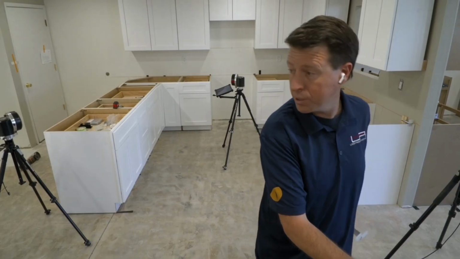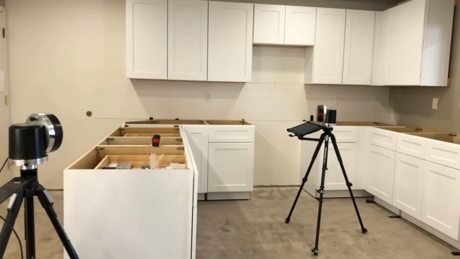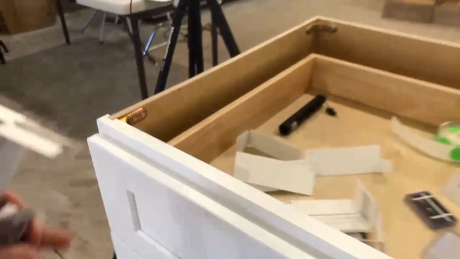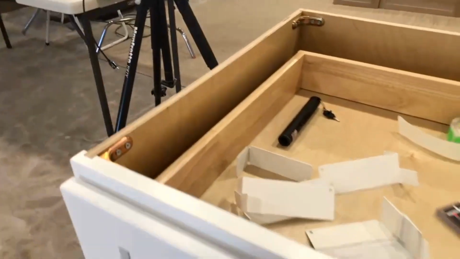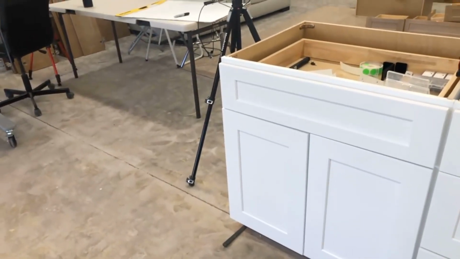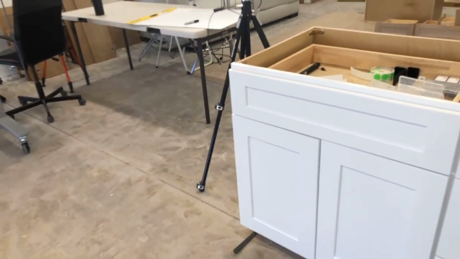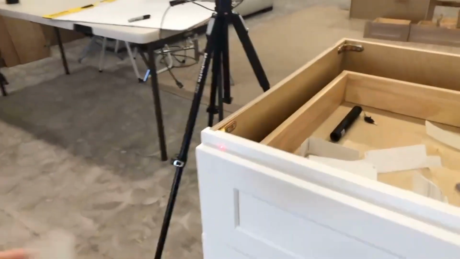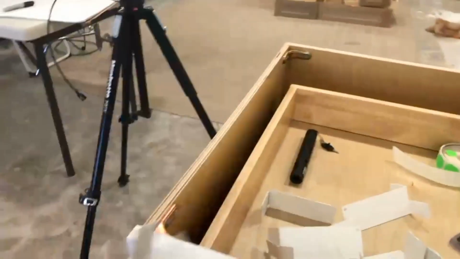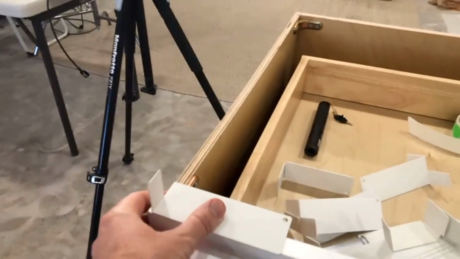I have a little portable camera I set up. Okay. So here, from the perspective of this laser, if I'm aiming this way, I cannot see this edge. Right. So what we'd need, I can see the face of the cabinet. Okay. But to see this edge, we'll just grab a target and set it here.